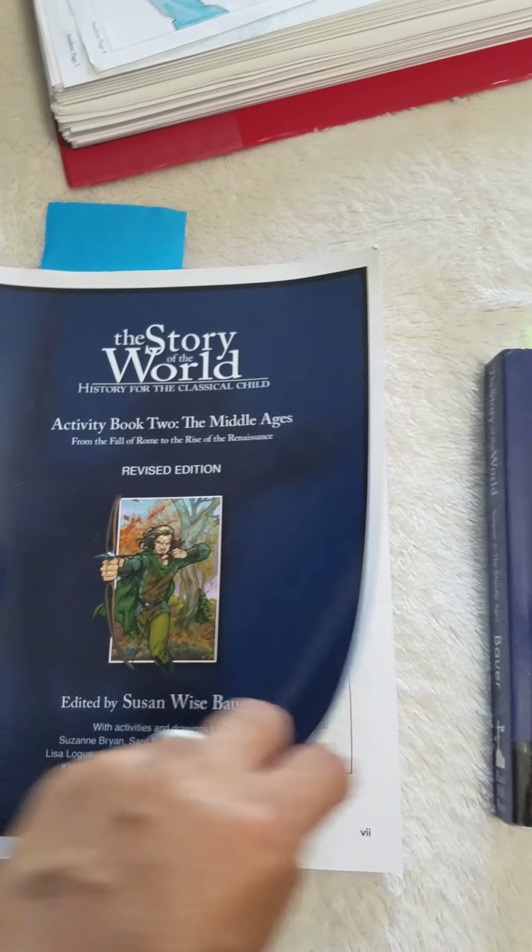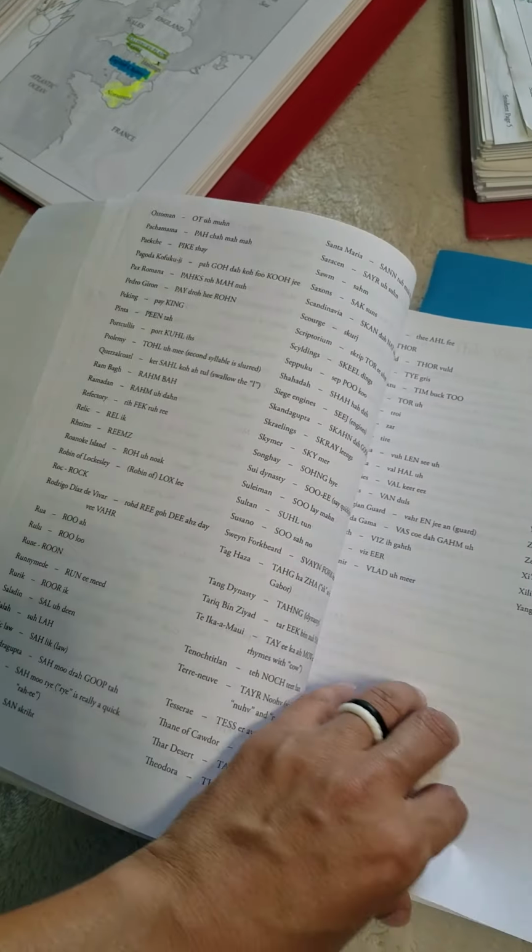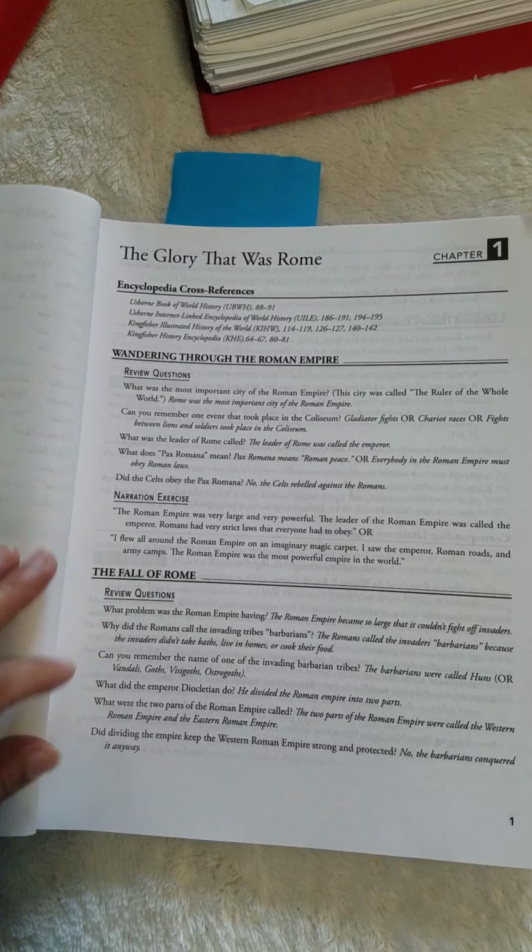Here's activity book 2. I'll show you the first chapter. They do have a pronunciation guide in here as well.